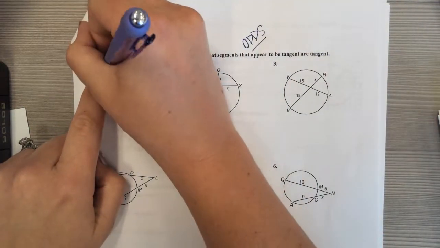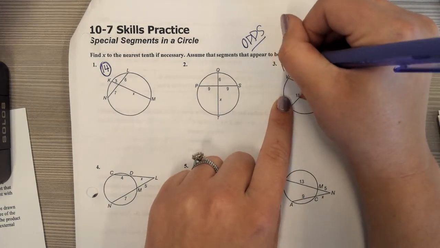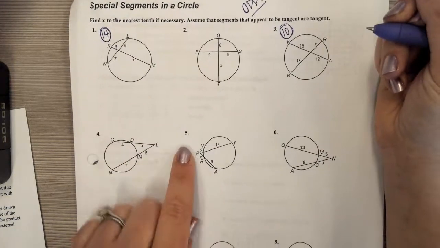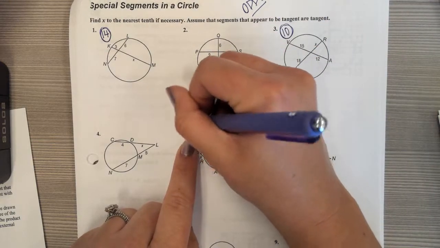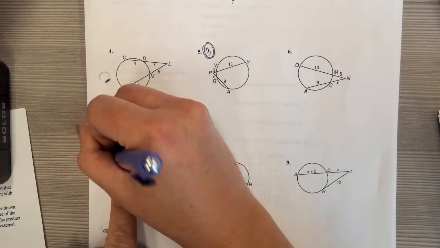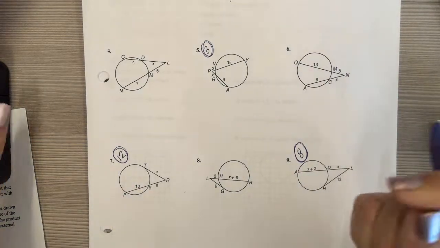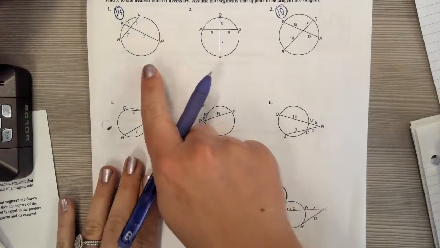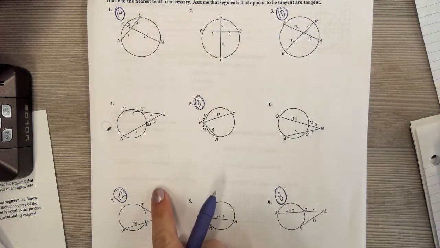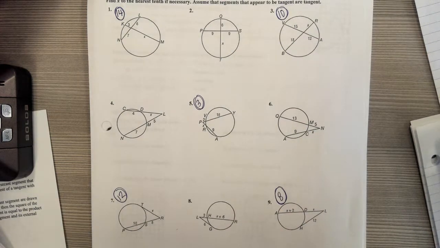Number 1 should be 14. 3 should be 10. 5 should be 3. 7 should be 12. 9 should be 8. So those are the answers: 14, 10, 3, 12, and 8. Please make sure to have at least attempted these. You have the answers, so you should be able to figure out how to get to the right answers.